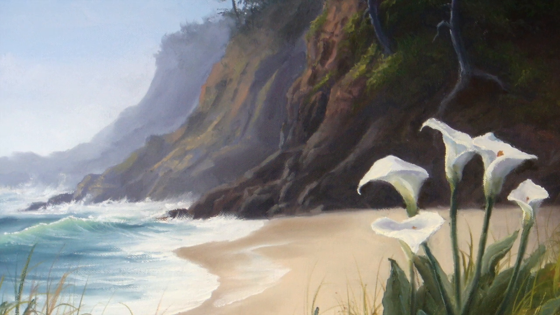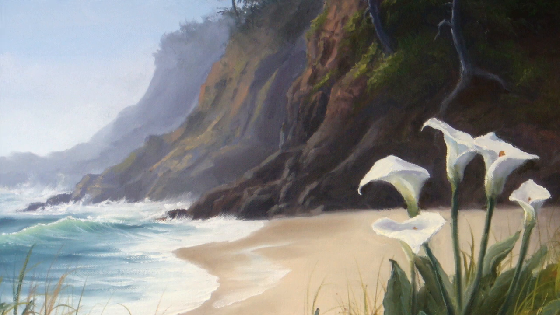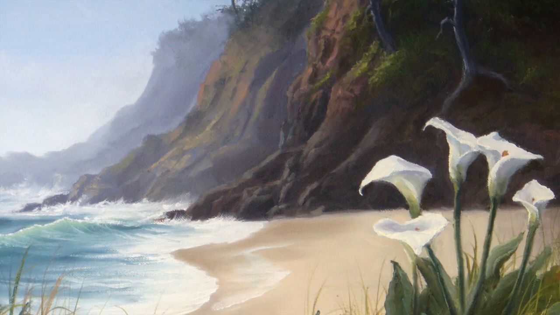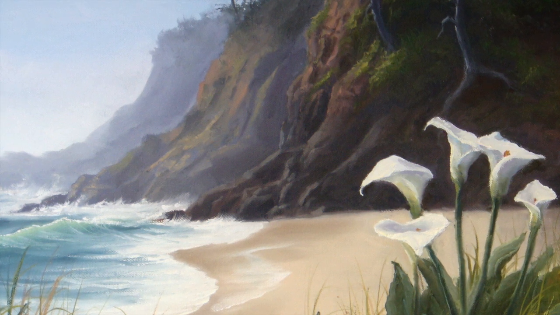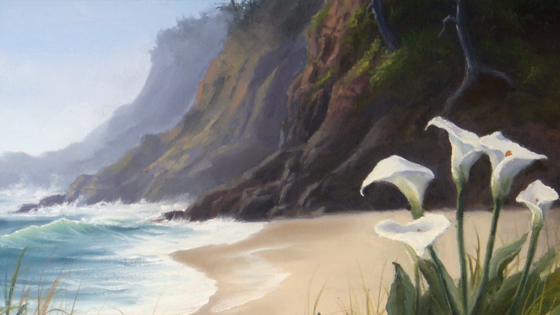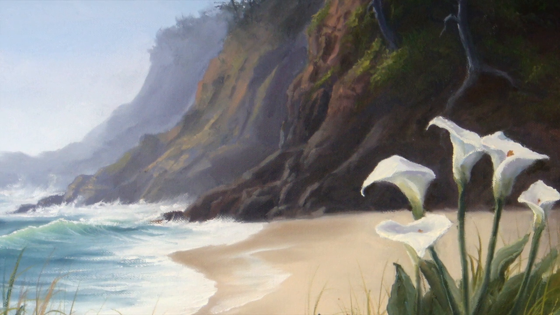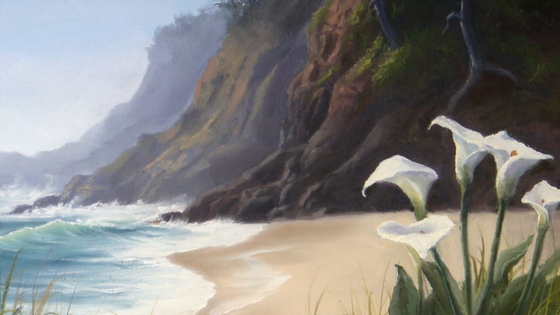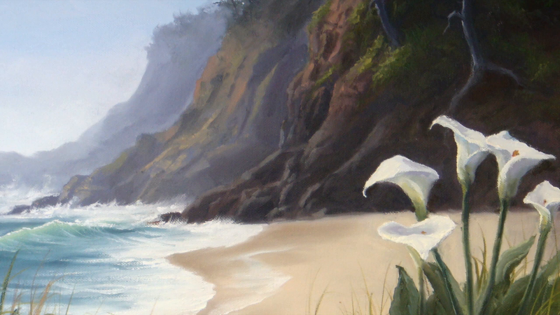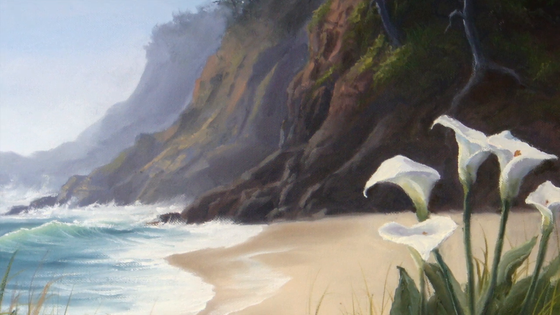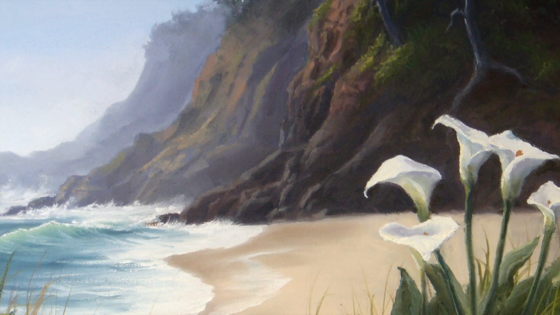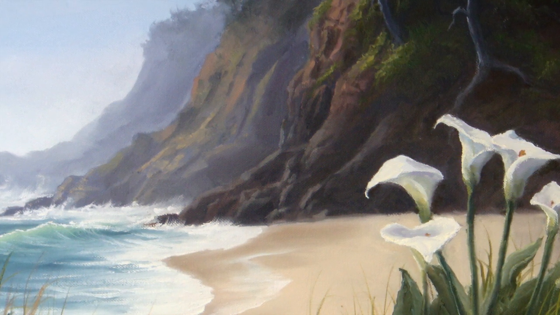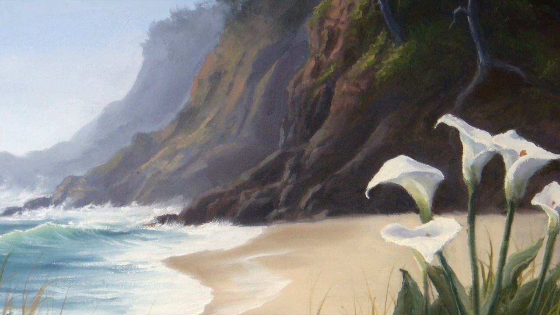But the other thing I want you to notice again is how hard edged those lilies are in the foreground. And then if you look at the first bank, it's a harder, darker edge. And as you move back, the edges got softer and the values got lighter and less intense as well. And then in the furthest cliff, softest edges of all, very light, very blue to create that sense of atmosphere.